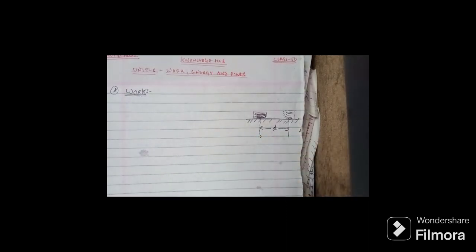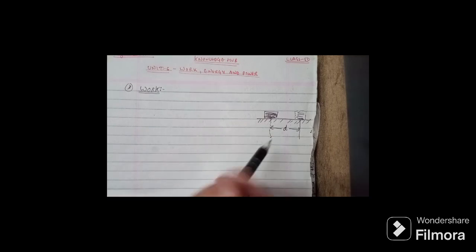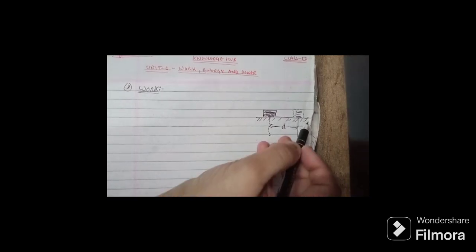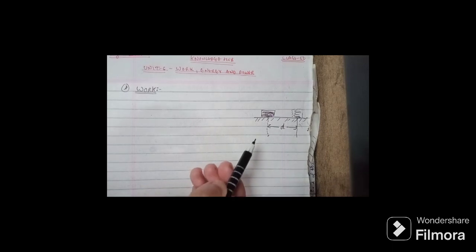This is the distance d, along x, as the object undergoes a displacement under the influence of the force F.